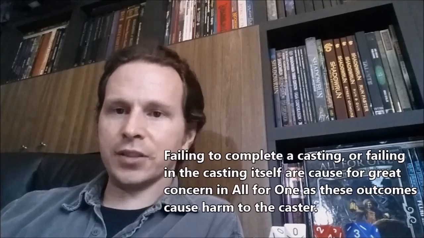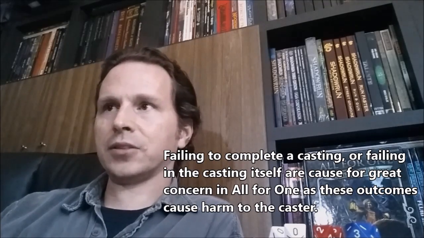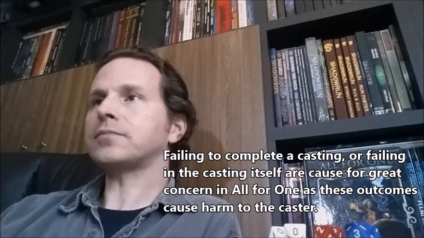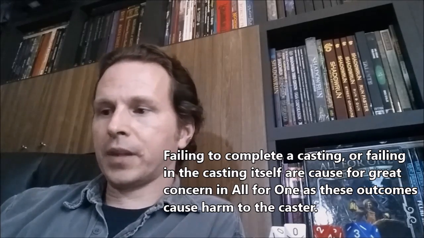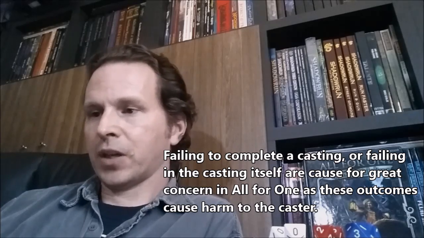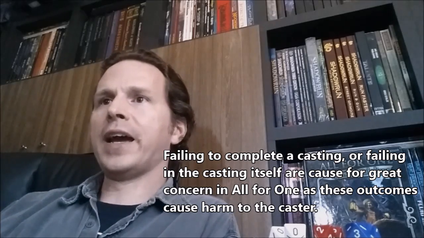So, magic in Desolation and All for One are conceived of differently, but mechanically work very similarly. When we approach the effect in All for One, we may think of it like this. What am I actually trying to do? Am I affecting a primary characteristic of a person? It's like enhancing strength, as I mentioned earlier.